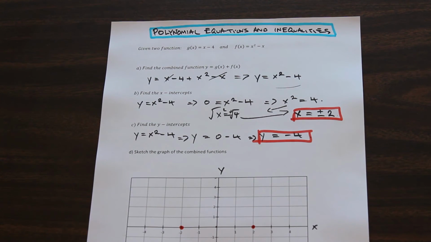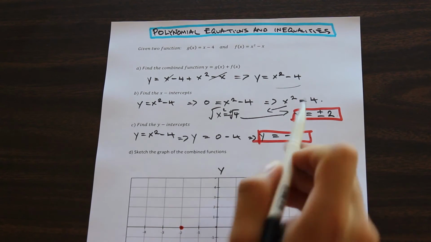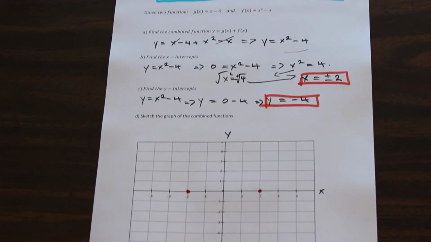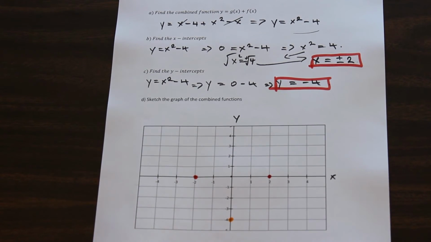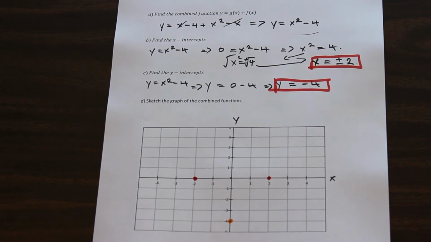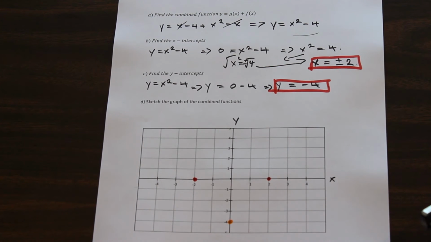Okay, so we've done what the question has asked so far. We found the x-intercept, we found the y-intercept, and, well, y is negative 4. And I'm just going to put the y-intercept in orange. There we go. All right, and the last part of the question tells us to sketch the graph of the combined functions. So, well, what do we do?